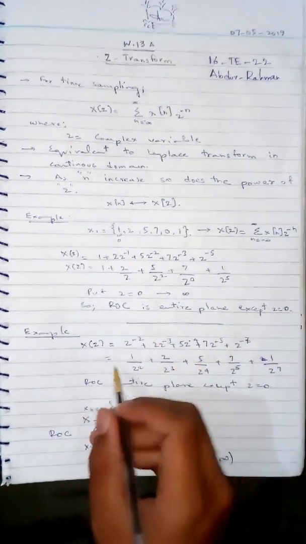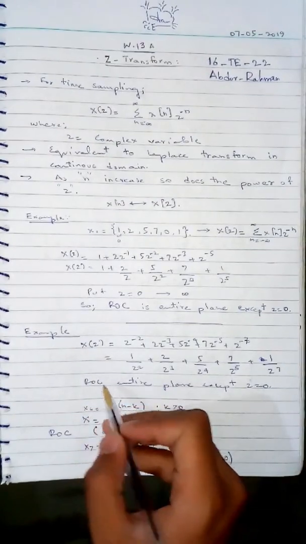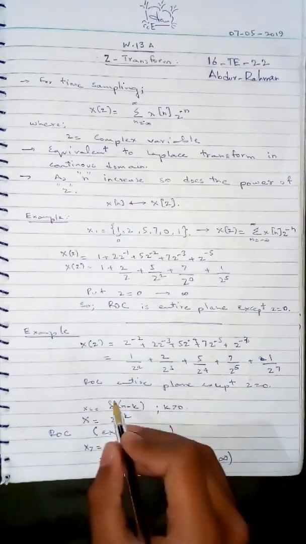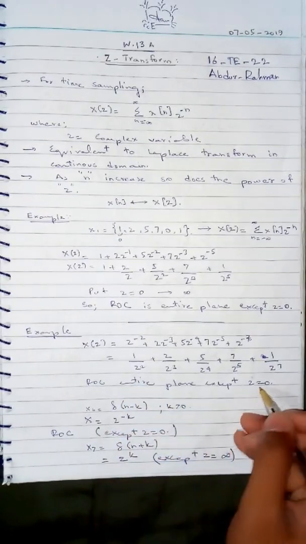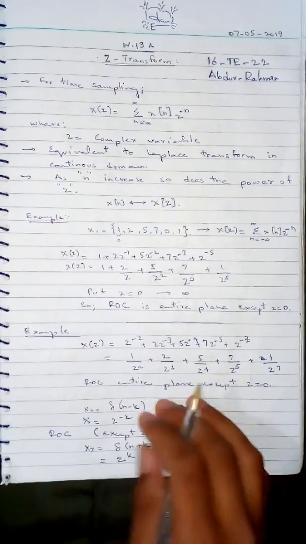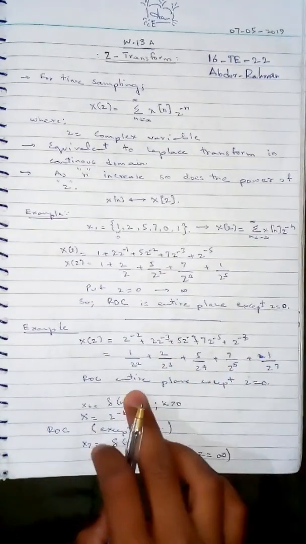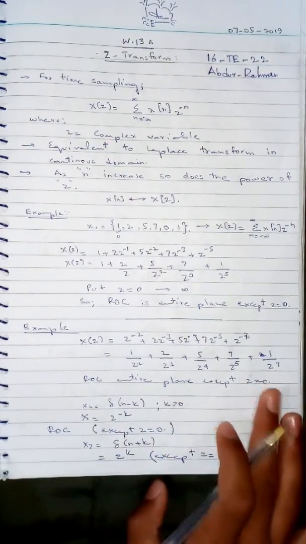Another example is seen, so we will calculate the ROC there. We put the value z is equal to 0, so our whole function becomes infinity. So our ROC is the entire plane except the value where z is equal to 0.